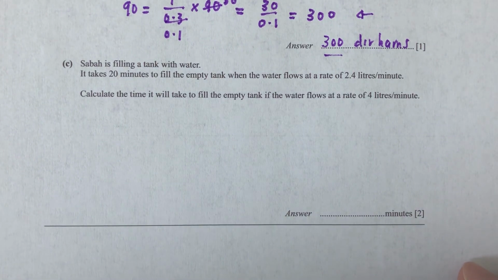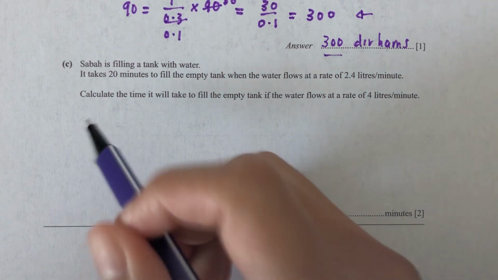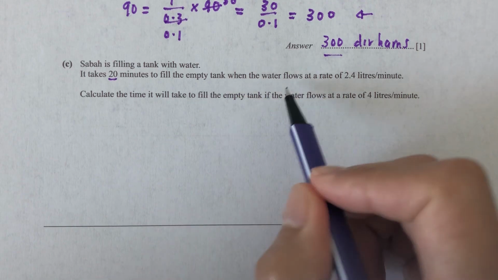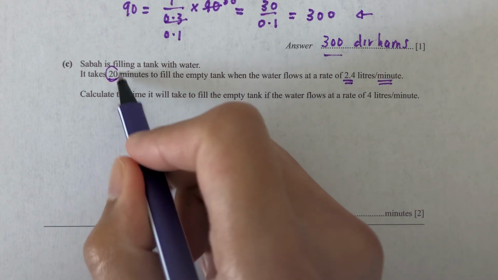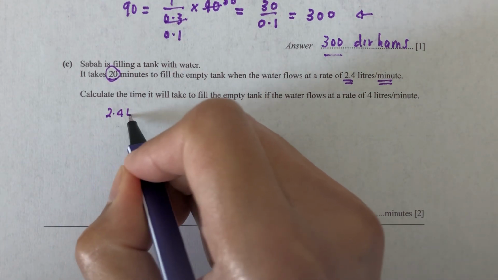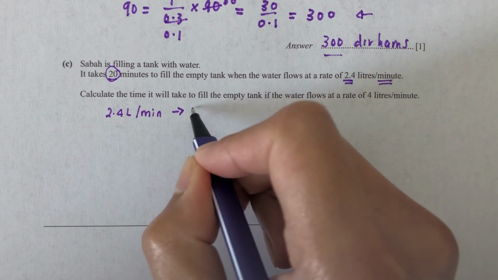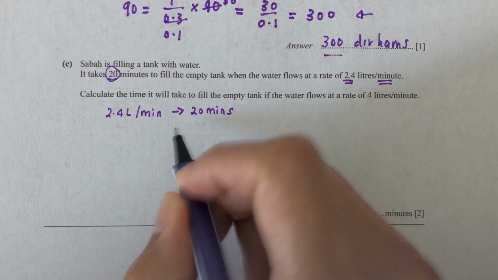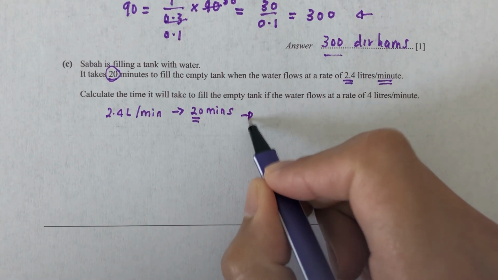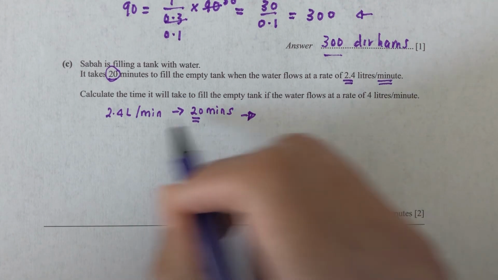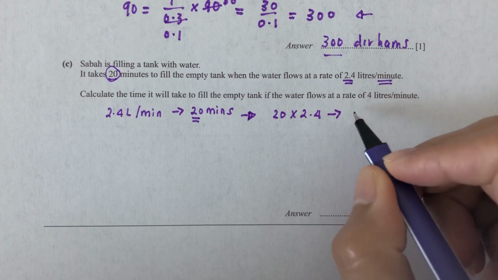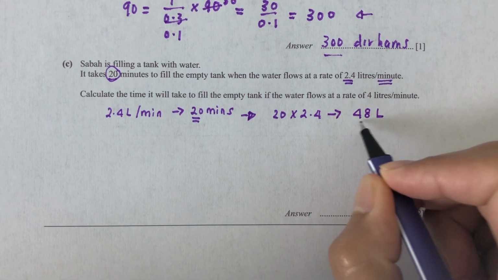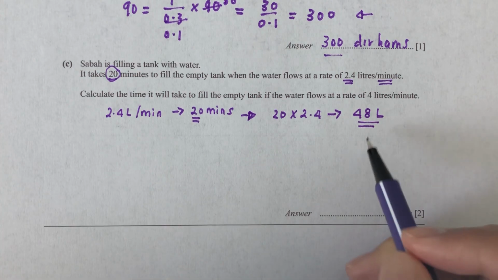Okay, so part C, Sabah is filling a tank with water. It takes 20 minutes to fill the empty tank when the water flows at a rate of 2.4 liters per minute. So let's find the size of the tank. It will be 20 minutes times 2.4 liters, which is 48 liters. That's the volume the tank can hold.